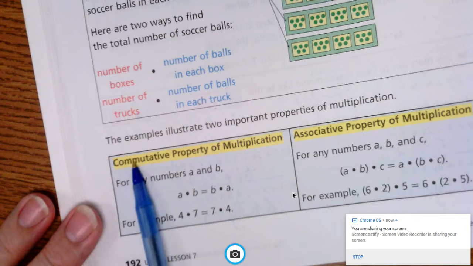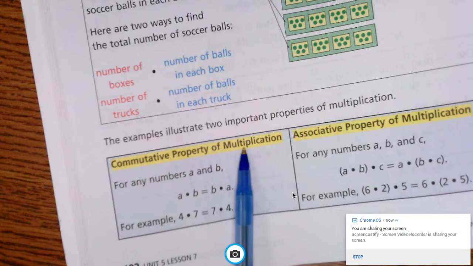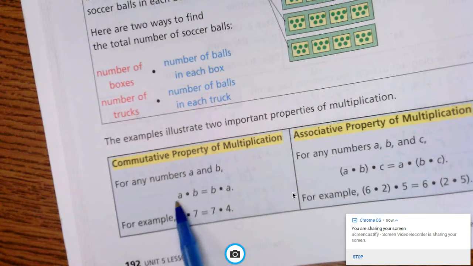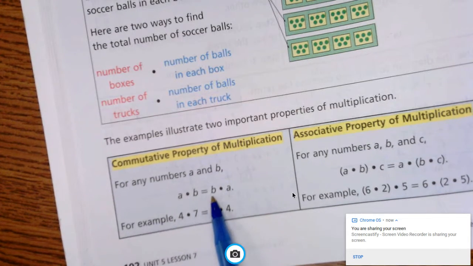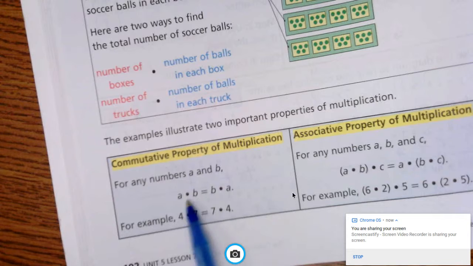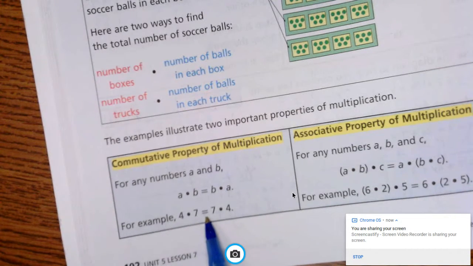So again, this is the commutative property of multiplication for any numbers A and B. A times B is the same as B times A, either order. For example, 4 times 7 is the same or equivalent to 7 times 4.